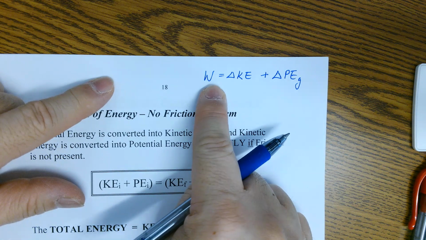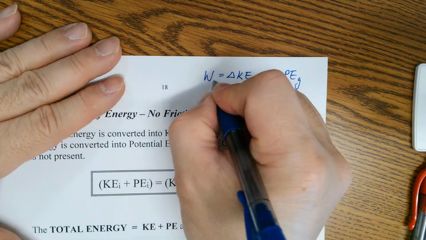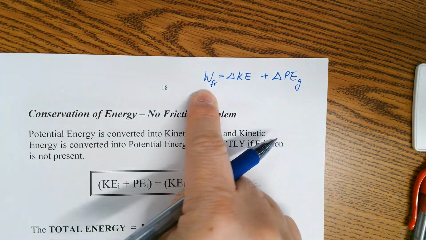And usually this work is done by friction or some applied force.